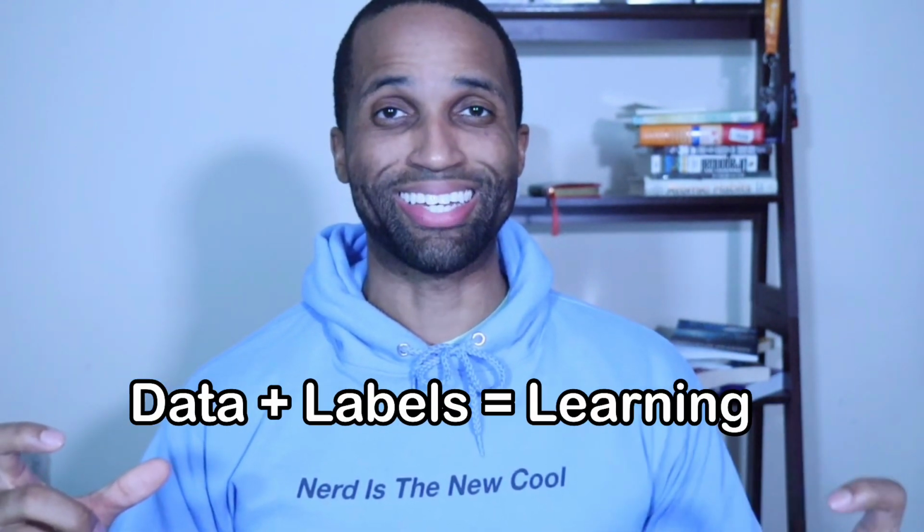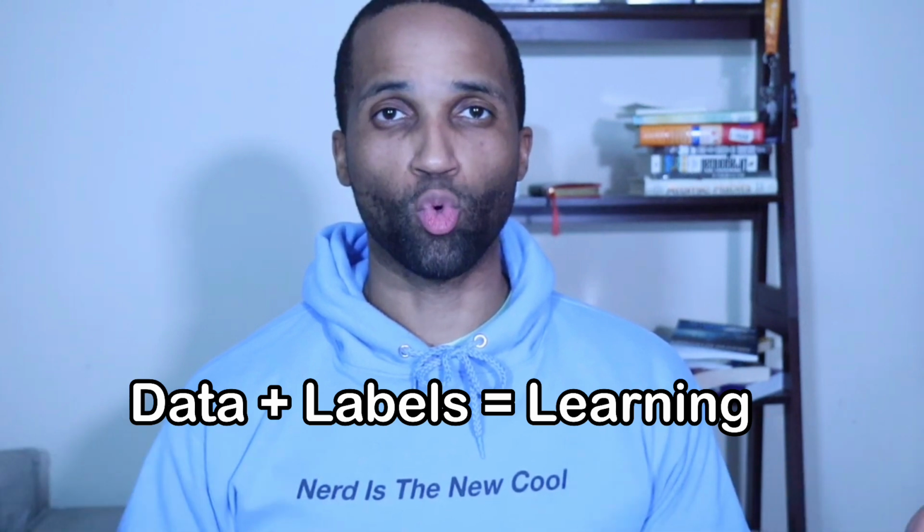So for this part, think of data plus labels, the cat or a dog, equals learning. So we feed it this data of cats and dogs, and because of the labels of this is a cat or this is a dog, the machine learns, okay, this type of face structure or body structure is a cat or is a dog.